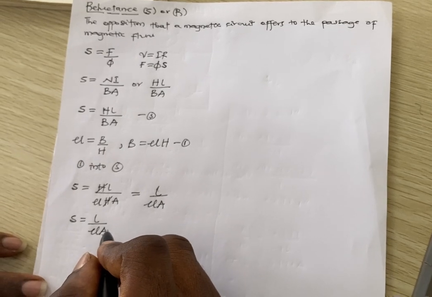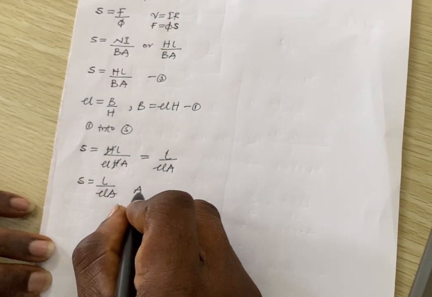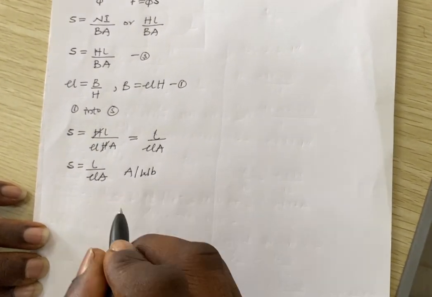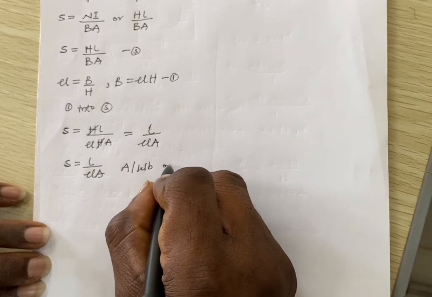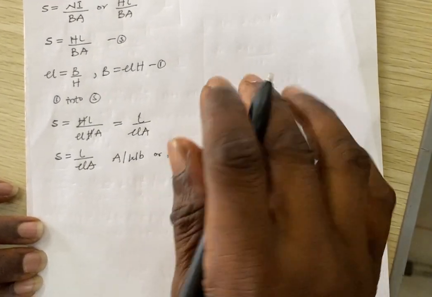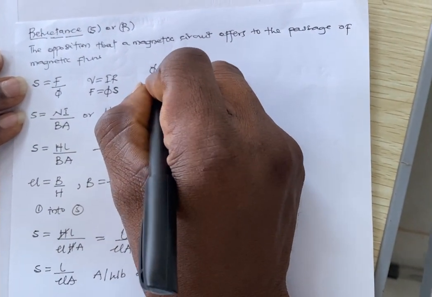Alright, so the unit for reluctance is ampere per Webers, right? Ampere per Webers, where Webers is the unit for flux, right?